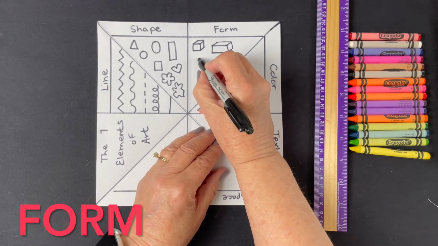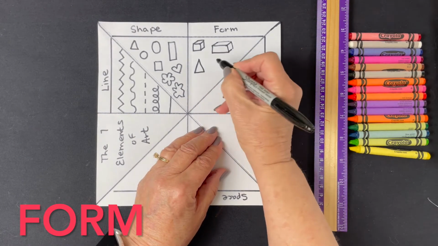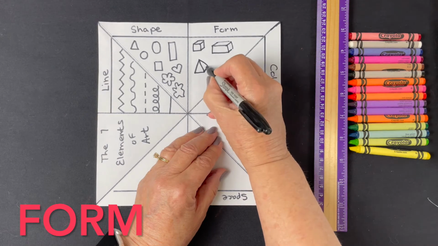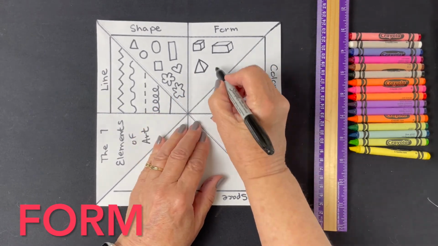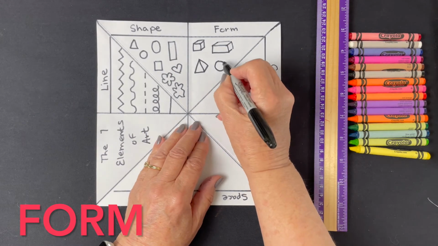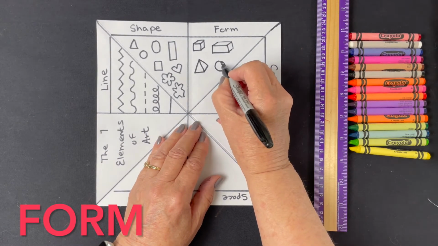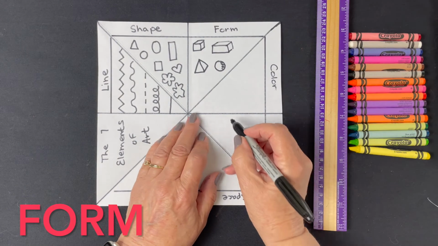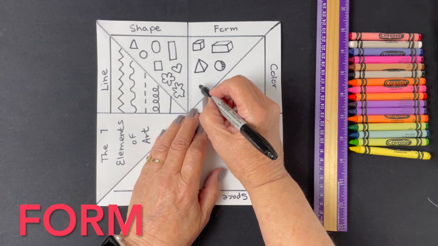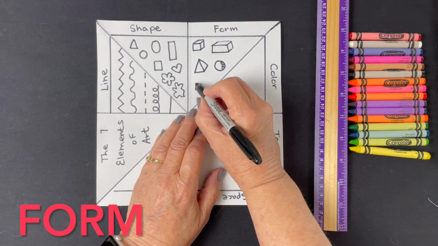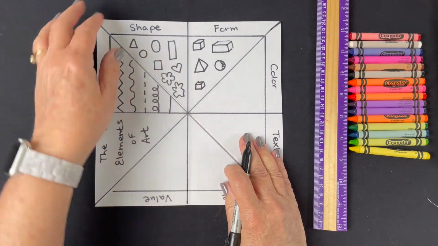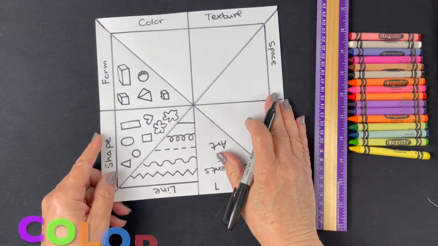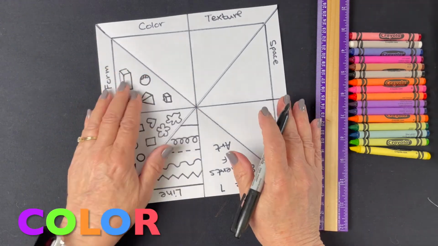Let's see, how about a triangle? Making a line out to the side and up. This almost looks like the letter V. It looks like a pyramid. For a circle, it's hard to make it look 3D unless you make a little shadow on the side. I think I might make another cube here. There. Form.